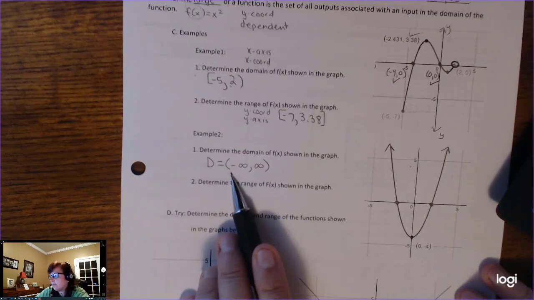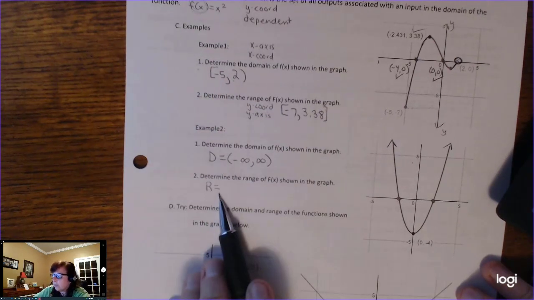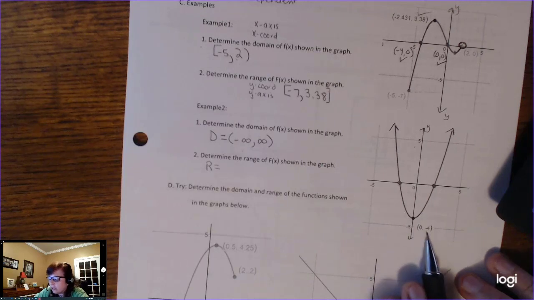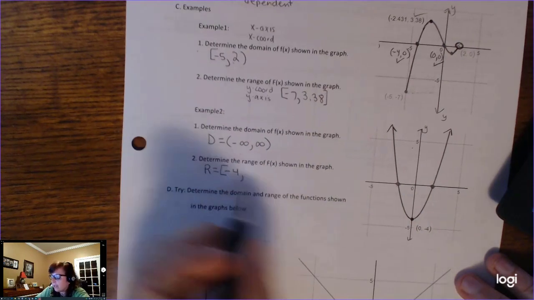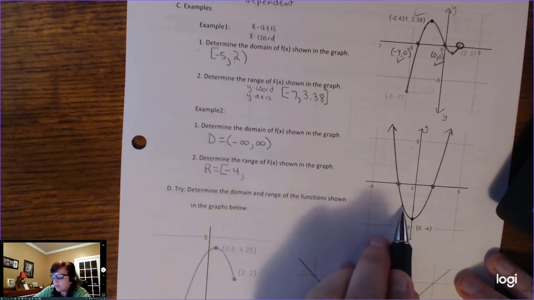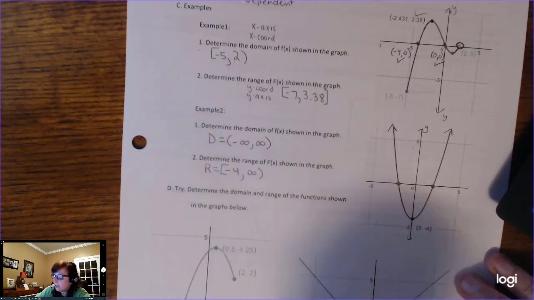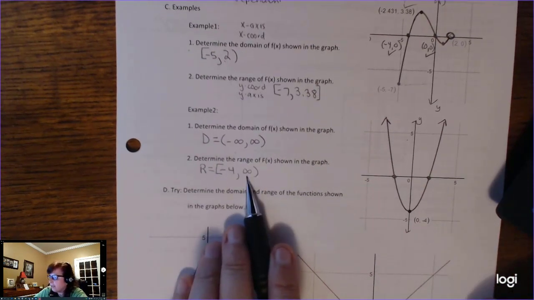So always use parentheses. Okay, so the range, remember that's the set of y coordinates, so you're going to look at the y-axis and look at the lowest point on the graph right here. So the lowest y coordinate I see is -4, and that point is in the graph, so -4 is a bracket. You're going to include the y coordinate -4 in the range, and it's defined. There's y coordinates, and it's going to keep going all the way up. So the range is from bracket -4 to infinity with a parentheses because you can't contain infinity.